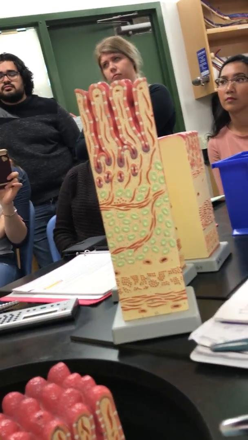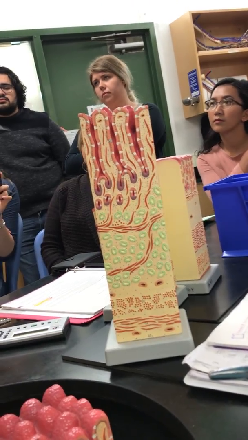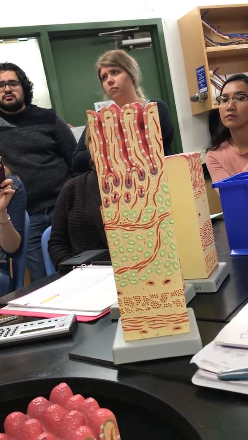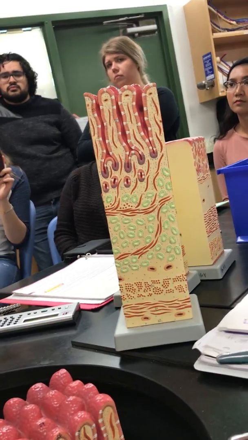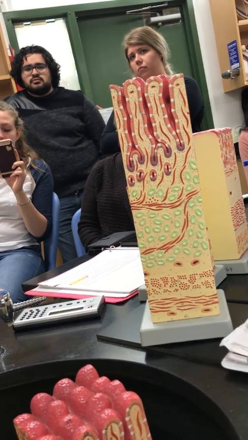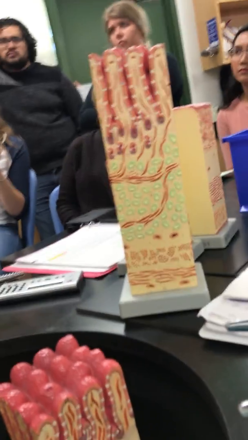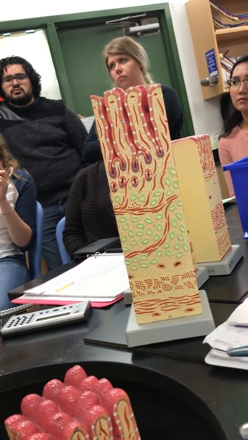So why bigger glands dominated by goblet cells? What do you need a whole lot of in the large intestine? Mucus. More so than the small. Yeah, mucus, because you're dehydrating the chyme, it's becoming feces. You need a lot more mucus to keep this material moving.